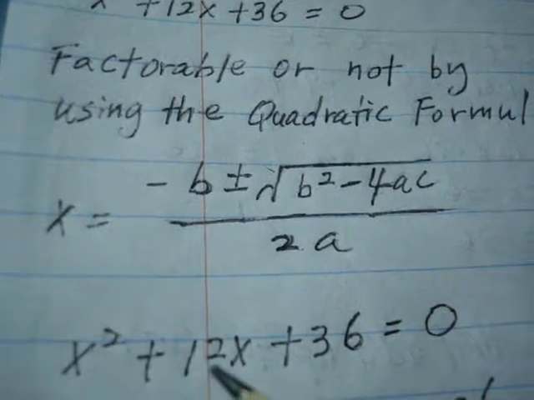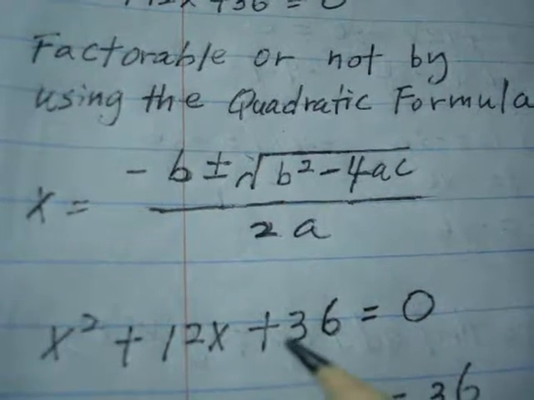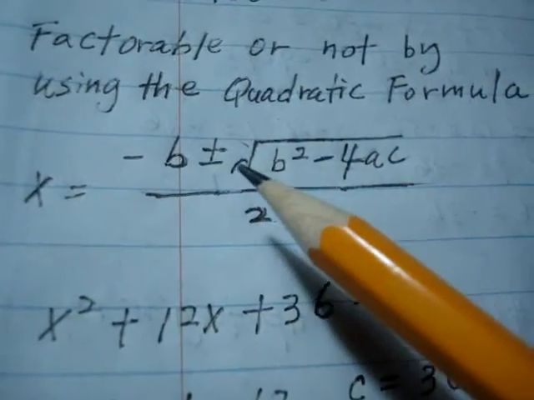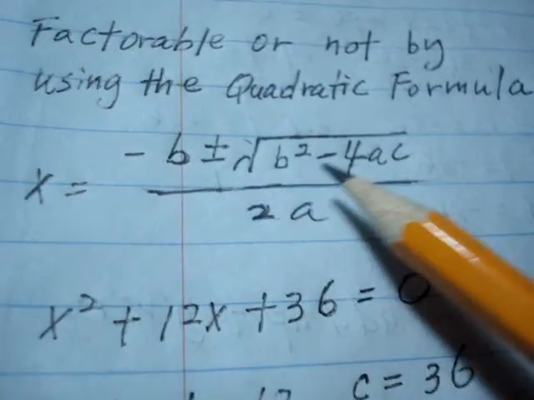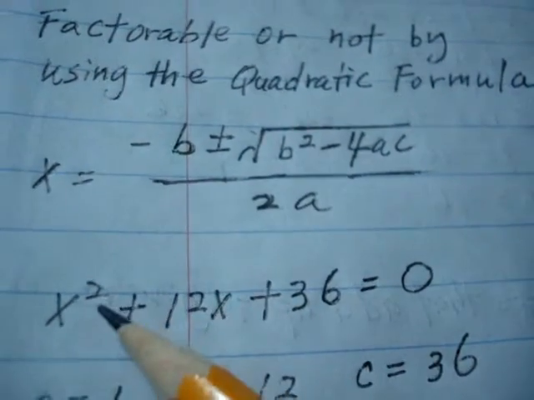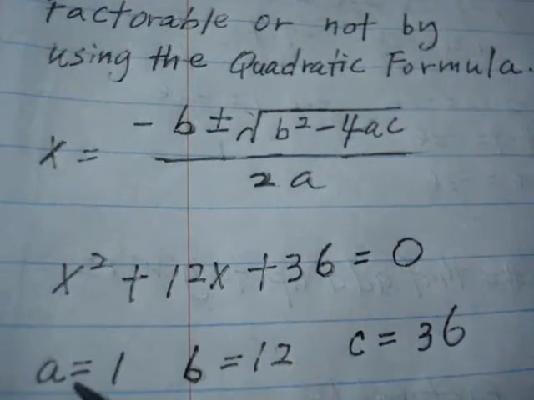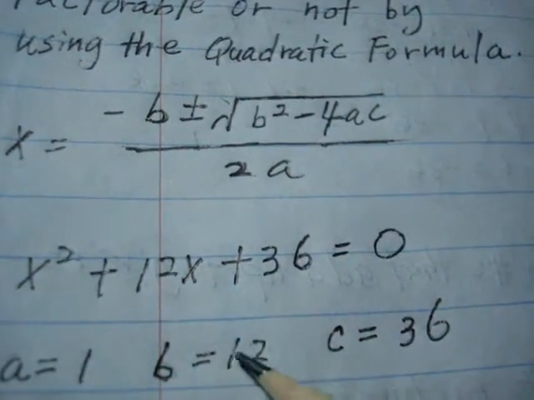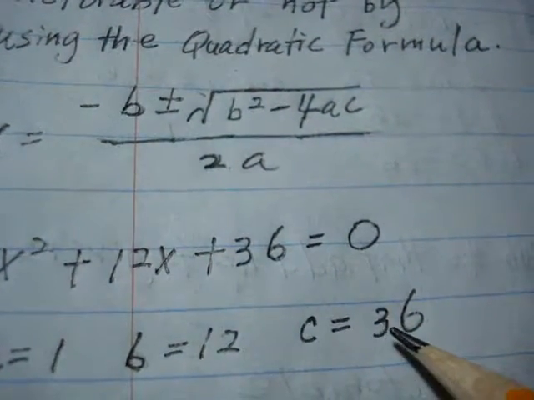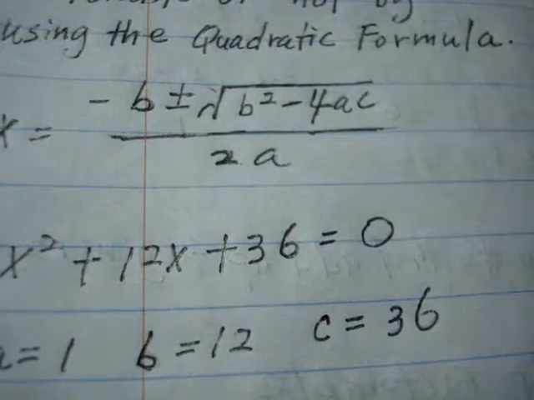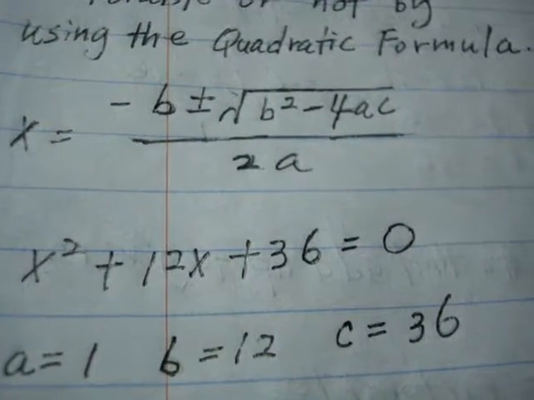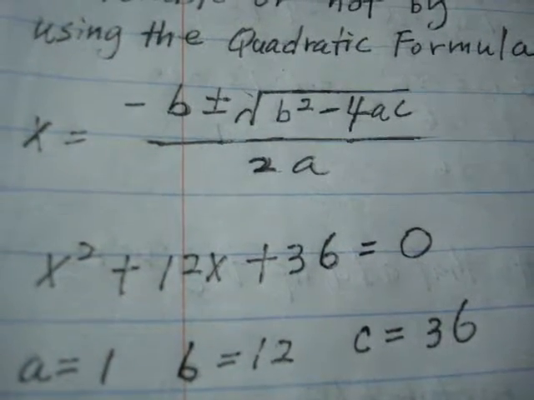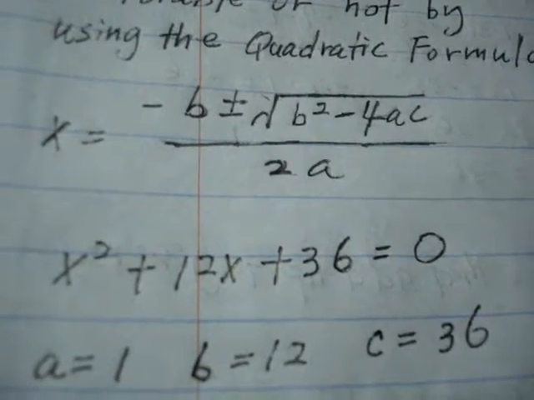So once again, this is the quadratic equation that we're working with. To use the quadratic formula, we have to know the values for b, a, and c. For this particular quadratic equation, the a value will be 1, the b value will be 12, and the c value will be 36. Once you have all the values, all you need to do is plug them back into the quadratic formula to determine if this quadratic equation is factorable or not.